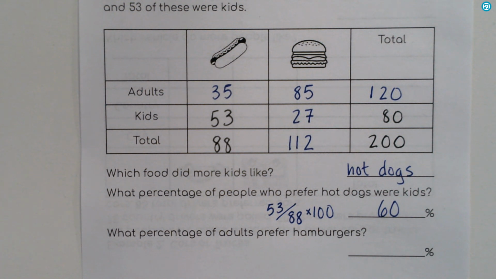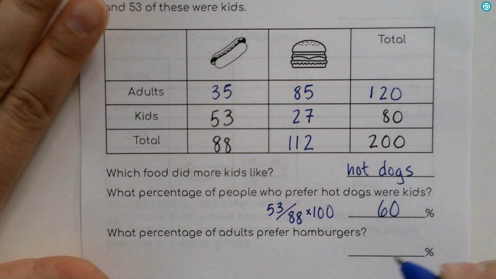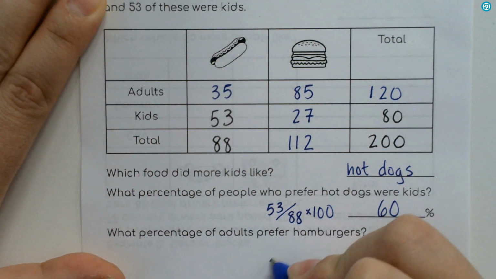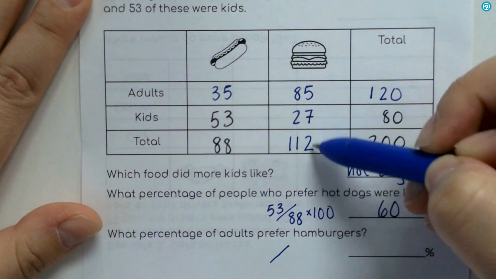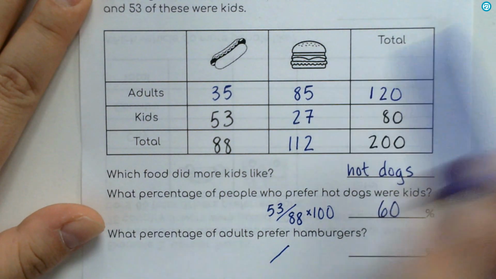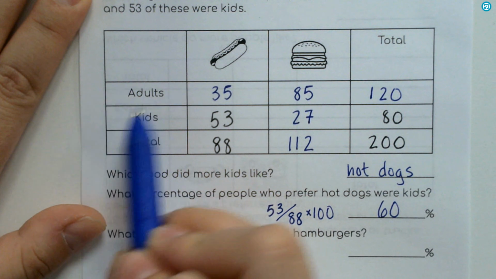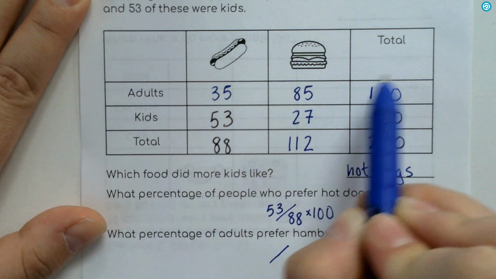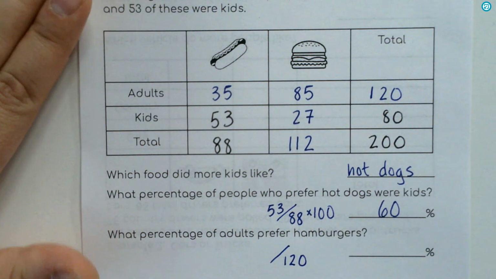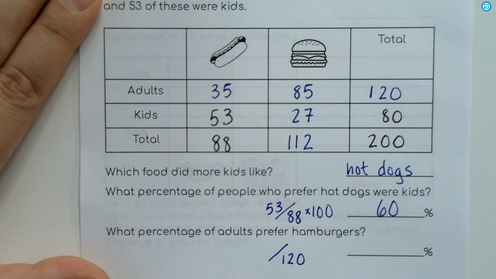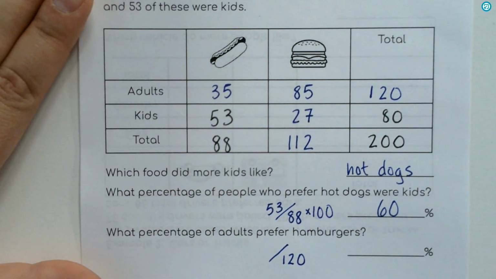Next one. What percentage of adults prefer hamburgers? How many adults were there? So there were 112 people that preferred hamburgers because that's below the hamburgers. So for adults, we need to look at adult. We find adults over here and we go across. So there were 120 total adults. How many of them preferred hamburgers? 85.